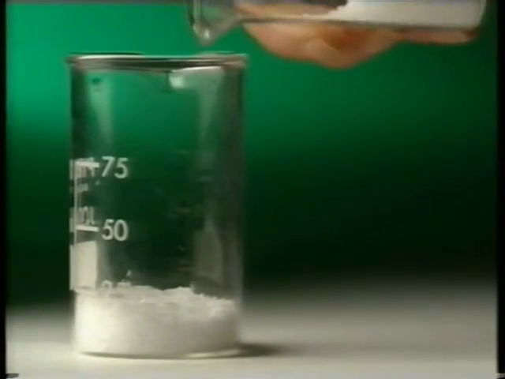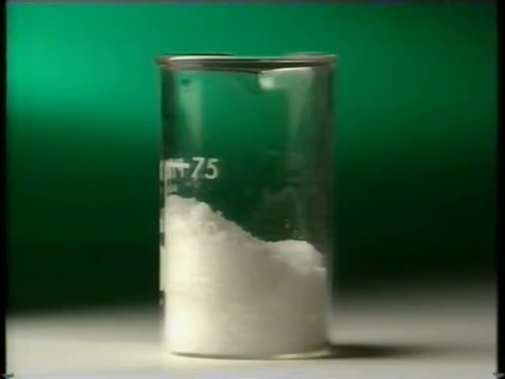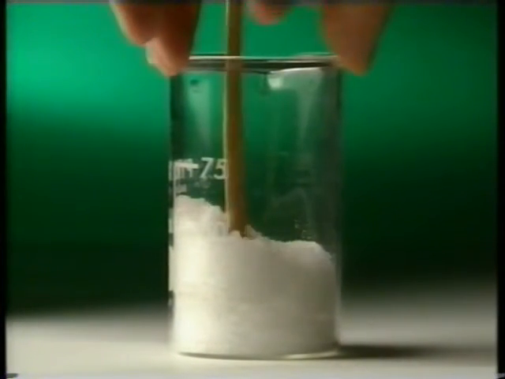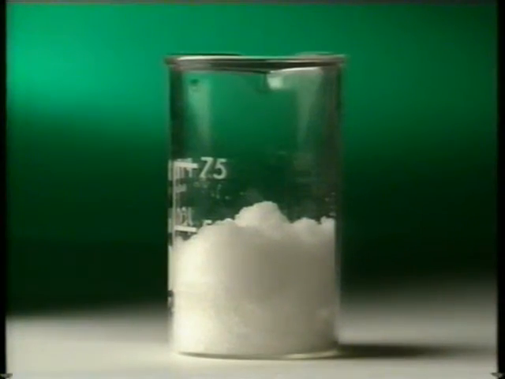But not all reactions give out energy. Add barium hydroxide to ammonium thiocyanate and nothing much seems to happen. Look again through a thermal camera. Cool objects appear blue, even black.